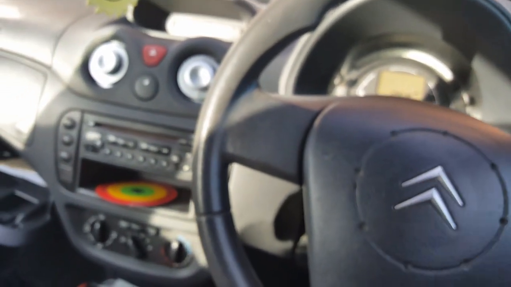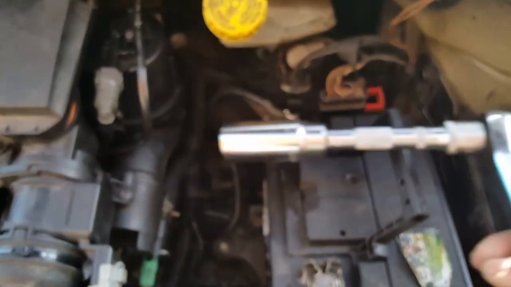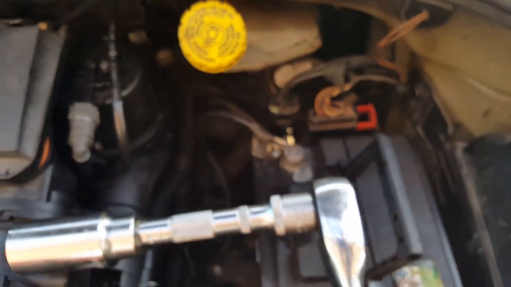And one last thing I want to show you is how to get to the sensor. To get to the sensor, you remove the battery and all these parts around, and you can get to it right under there with a socket. Just unplug it, put it through, undo, and that will come off. The sensor is right underneath there.